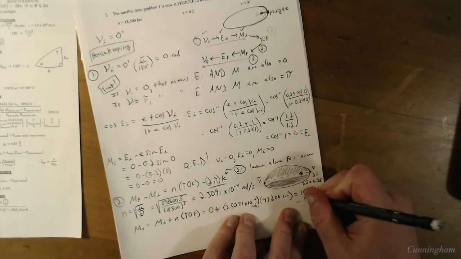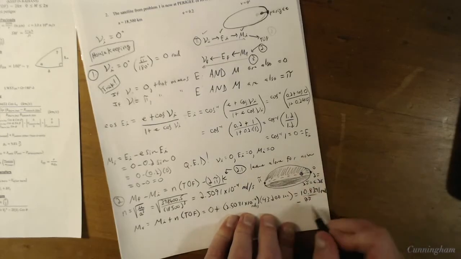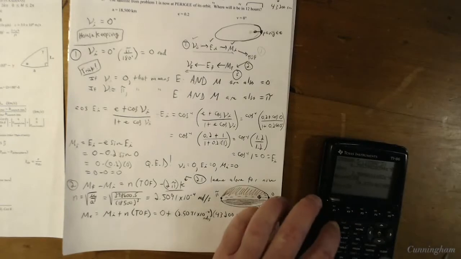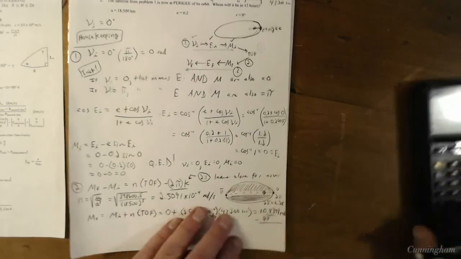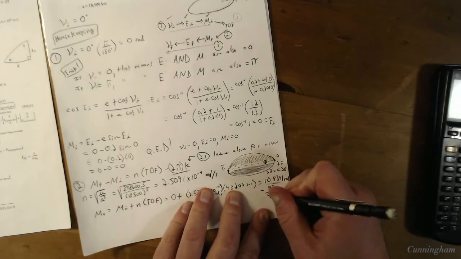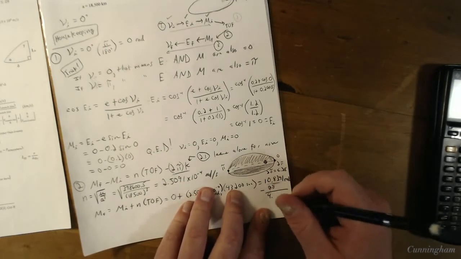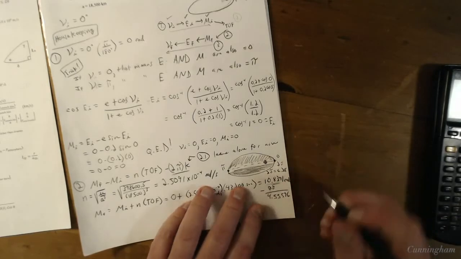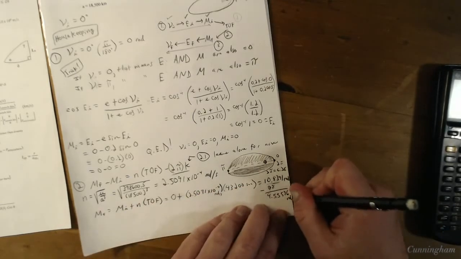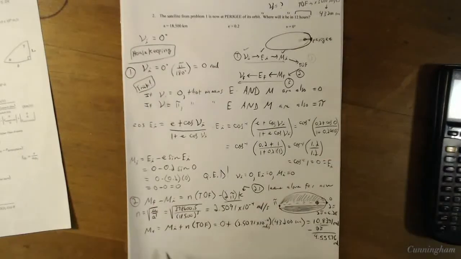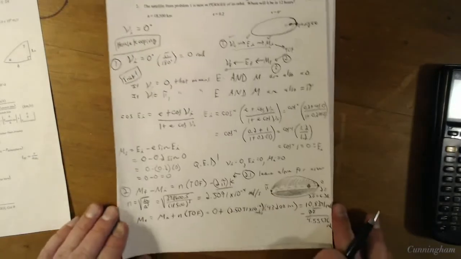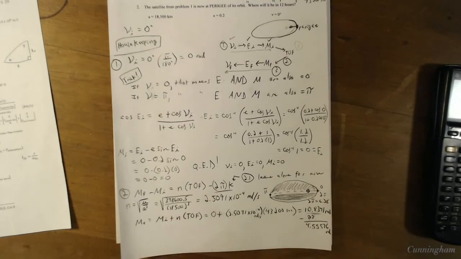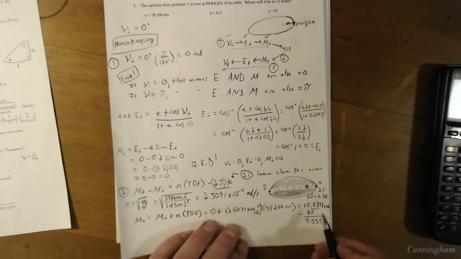So I'm just going to say 2 pi so I don't carry a rounding error. And then you can just plug that directly into your calculator. This gives us 4.55596 radians. We have example problems where mean anomaly final spits out something that's almost like 30 radians. So you have to keep subtracting 2 pi and keep subtracting 2 pi until you get under 2 pi.